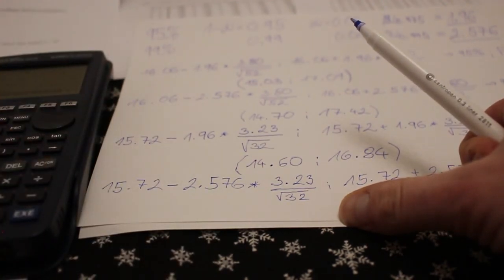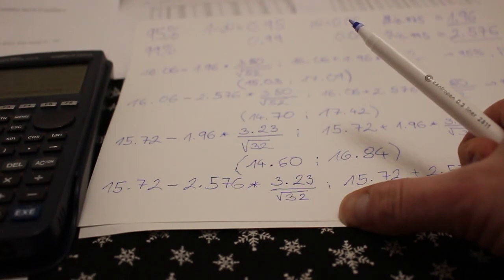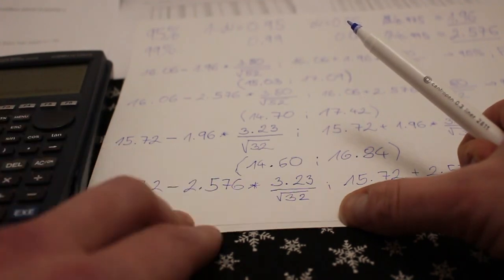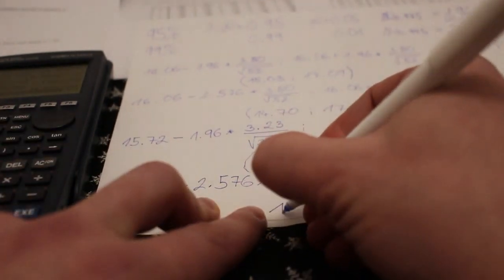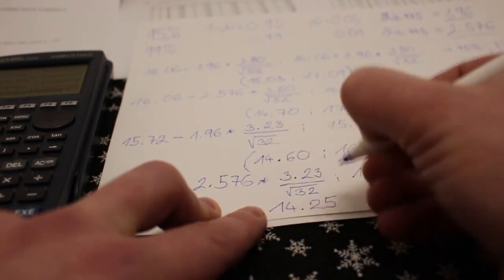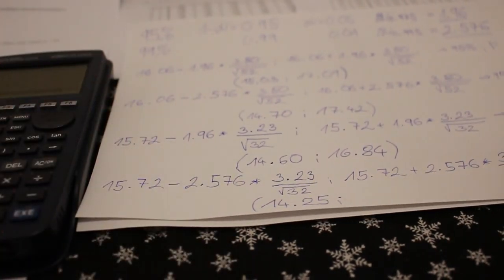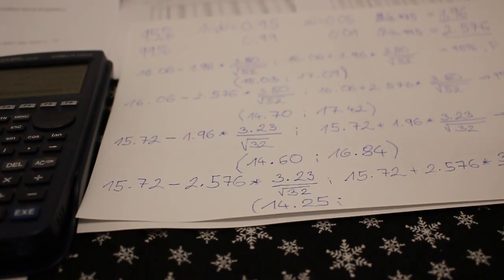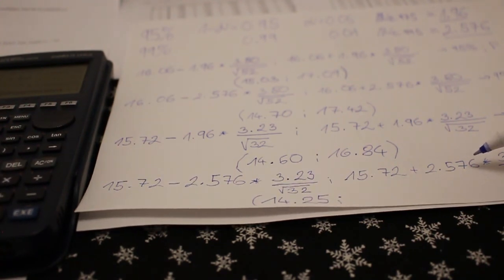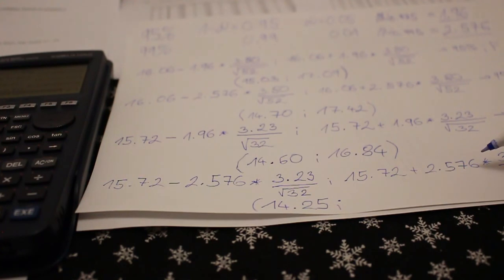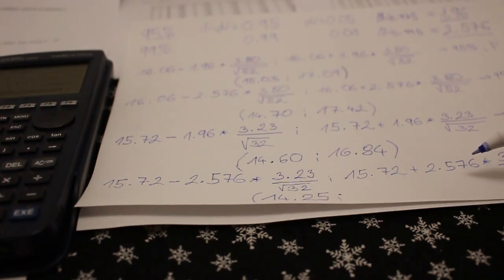So the last calculation will be here. 3.23 divided by square root from 32 times 2.576, 15.72 minus this result, 14.25. 14.25 is the left side, and right side, 3.23 divided by square root from 32 times this quantile 2.576 plus 15.72.